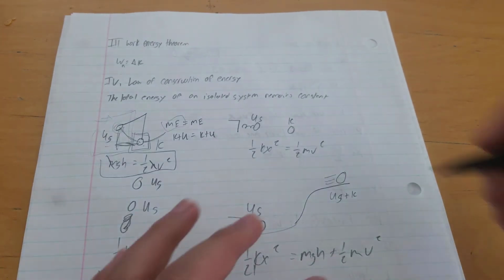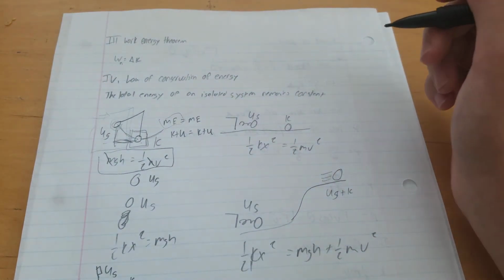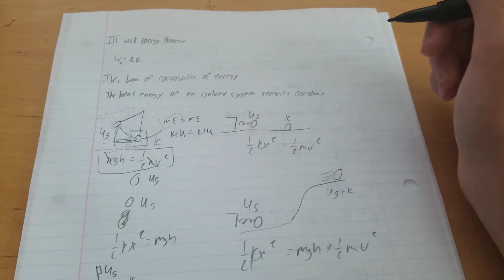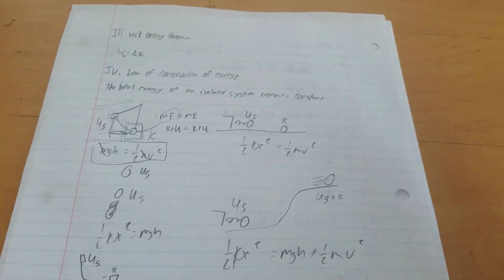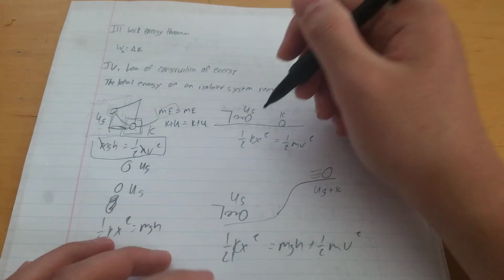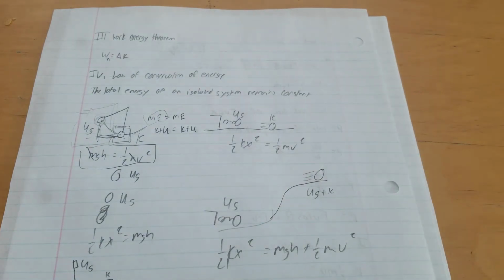So another example we may have is that an object is pressed onto a spring, right? And the spring pushes the object and the object moves across the table. So once again, a system: think about the conditions that are met and the conditions that are not met.